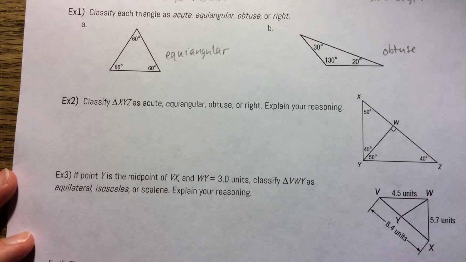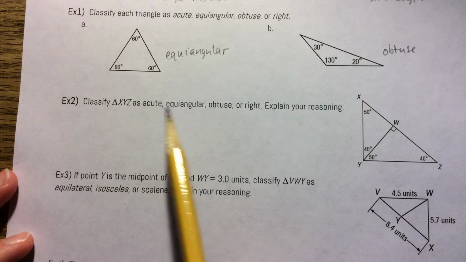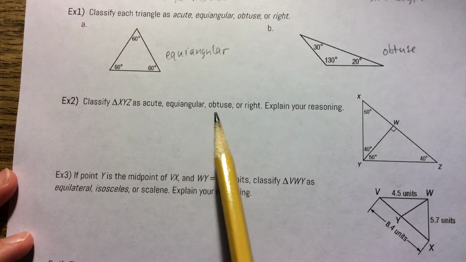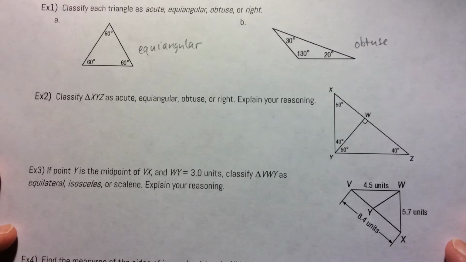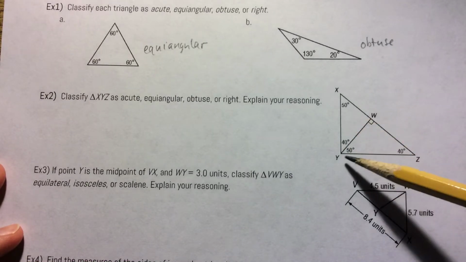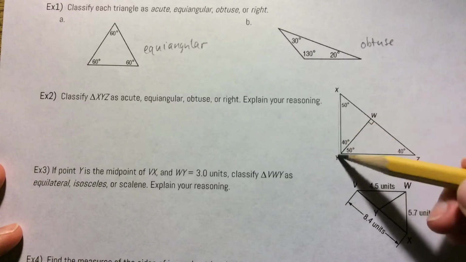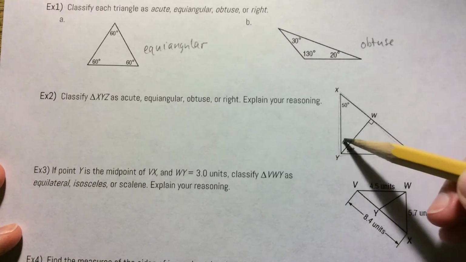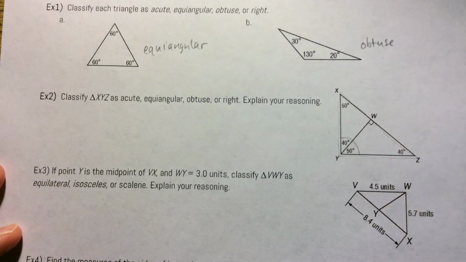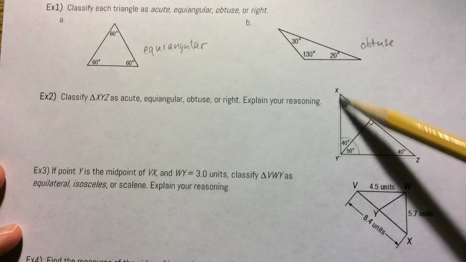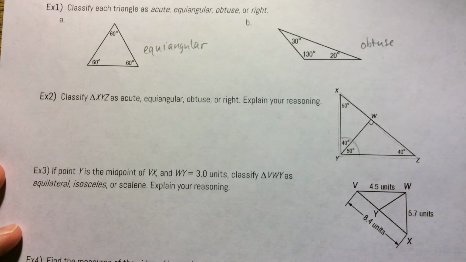Example 2, classify XYZ as acute, equiangular, obtuse, or right, and explain your reasoning. So XYZ is this whole diagram here. So when you look at the angles of what we have, these two together here, using our angle addition postulate, angle XYZ would equal 90 degrees.